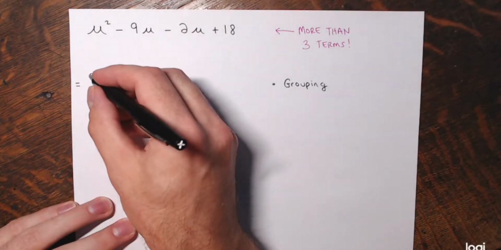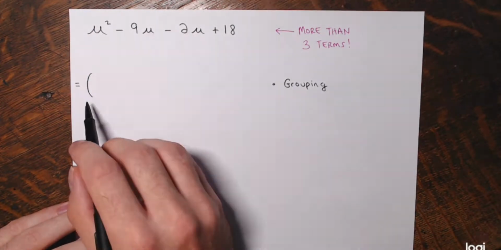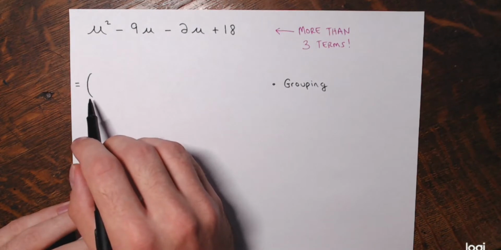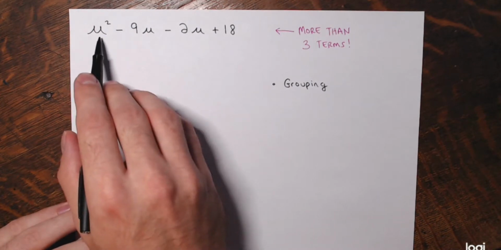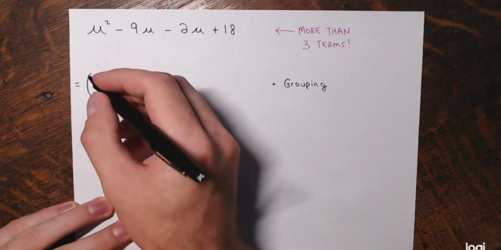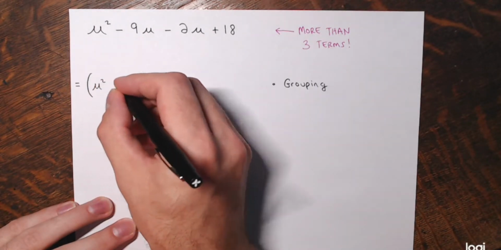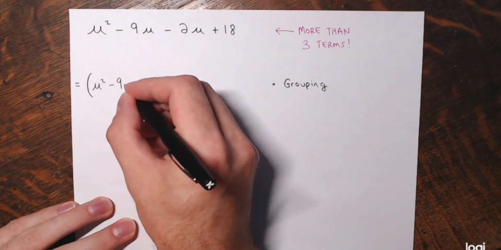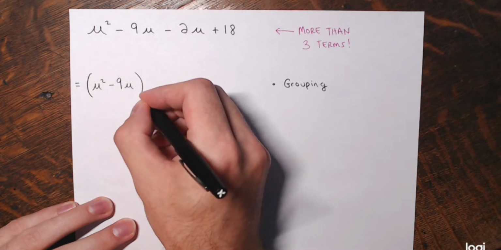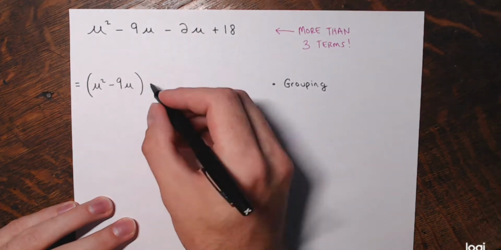So in one grouping set, grouping symbols are parentheses or brackets, but I'll use parentheses. And in the first group, I'll put the first 2 terms, u squared and negative 9u, right? U squared minus 9u. And then I like to put a big plus sign.